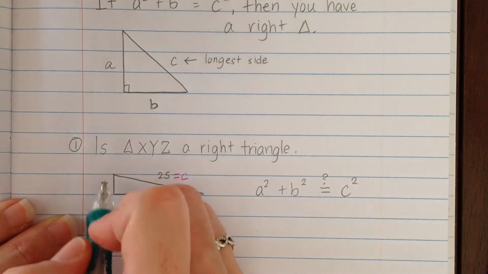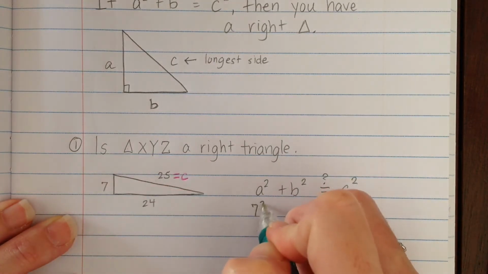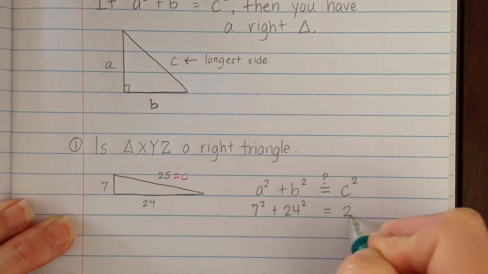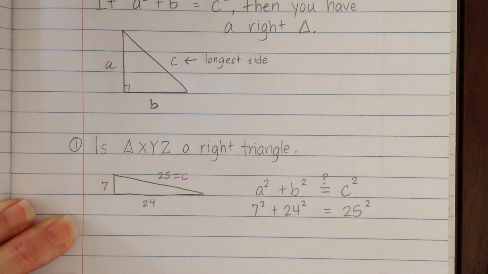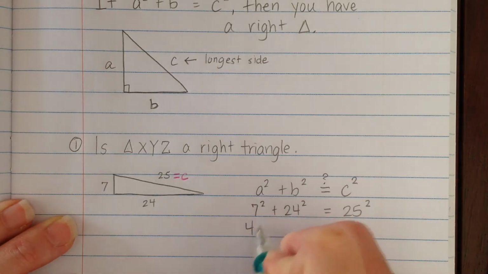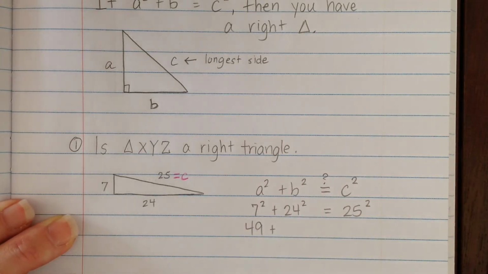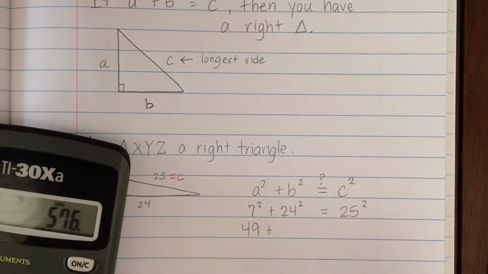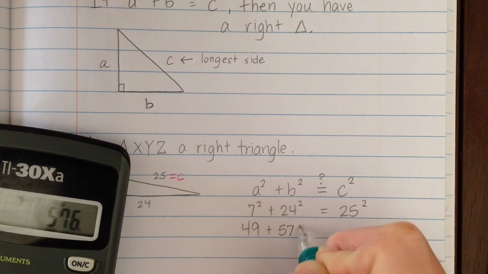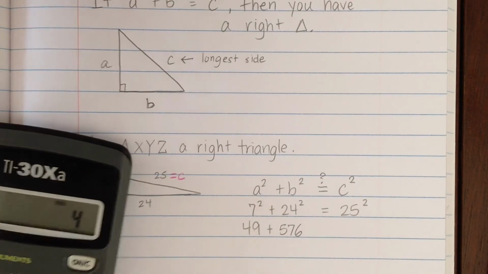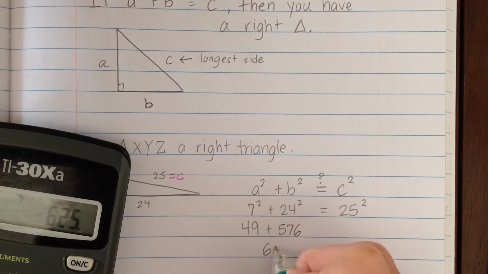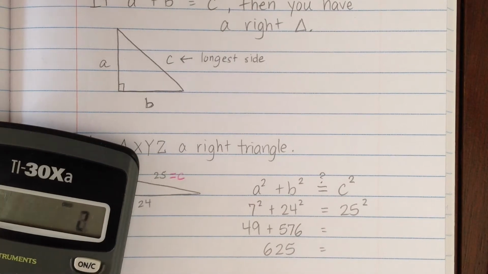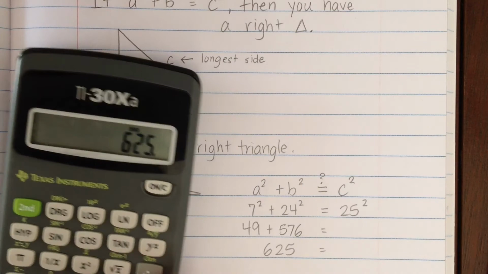That's all we're doing. So 7 squared plus 24 squared. Does that equal 25 squared? We plug the values in there. 7 squared I know is 49. 24 squared, I'm going to have to calculate that one. 576. And then I'm going to add that to 49. And I get 625. Okay, well let's see, what is 25 squared? 625.